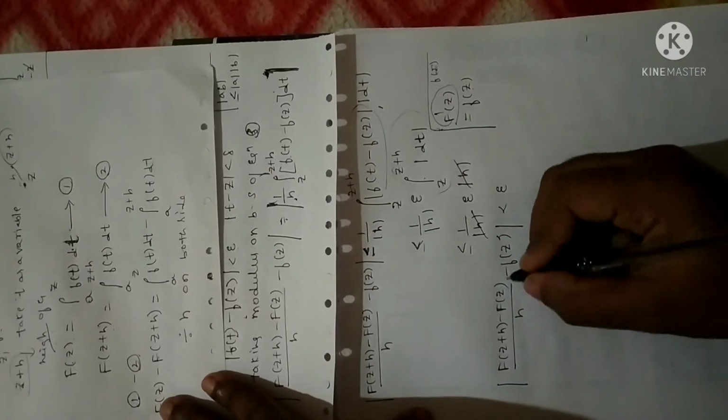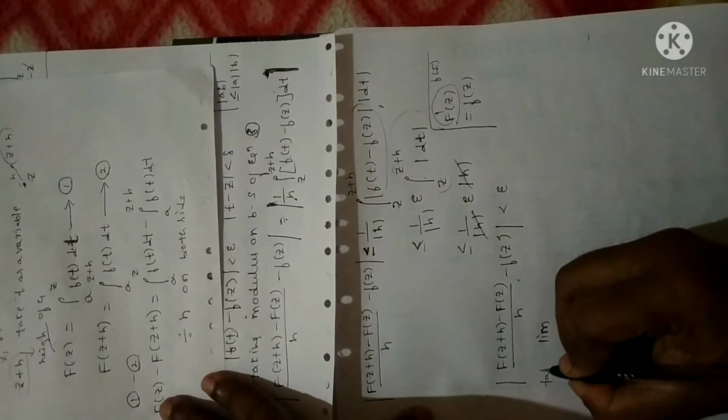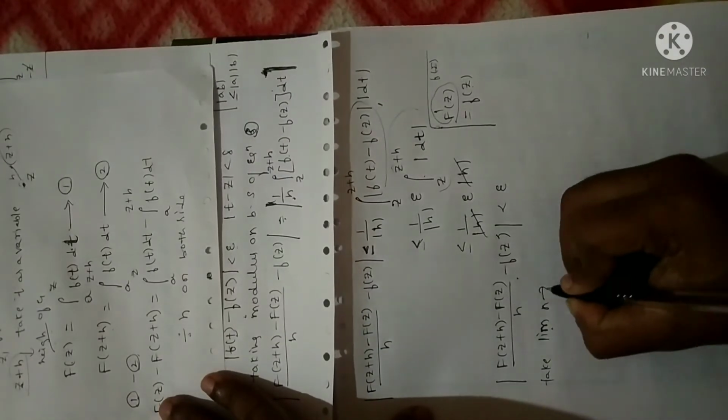Now as per the definition of differentiability, I have to take the limit, right? So let me take the limit as h tending to zero.